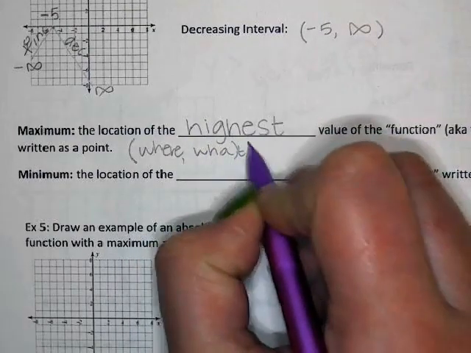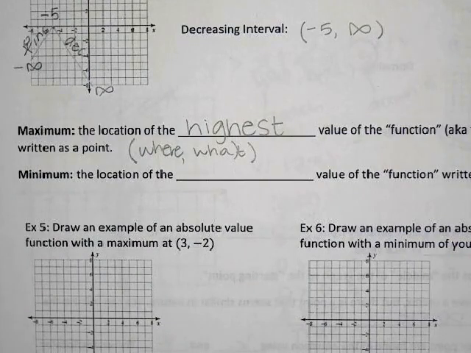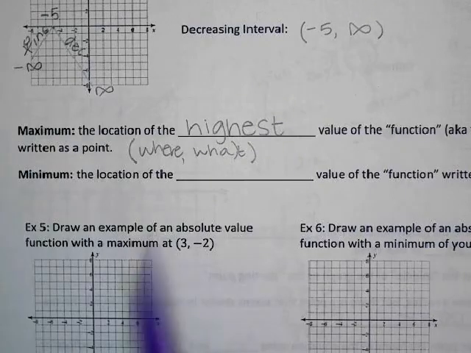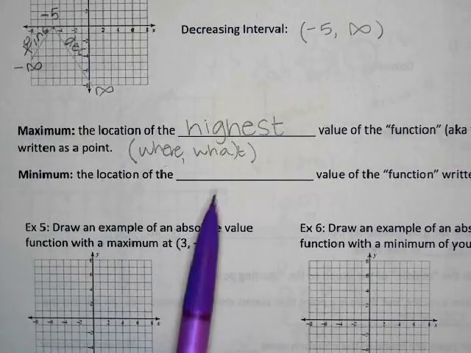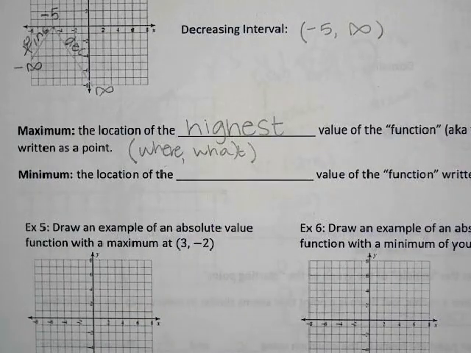Could you answer with the point, the x and the y coordinate? Yes, you would be over answering the question. So if they say where is the maximum, you could give just the x coordinate or you could give the whole point. If they said what is the maximum, you could give them just the y coordinate or the whole point. Okay? When I ask you for the maximum, I just want the whole point. I just want the x and the y coordinate. Just give me everything. Okay? Just to make it easy.